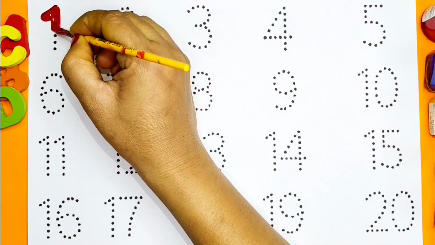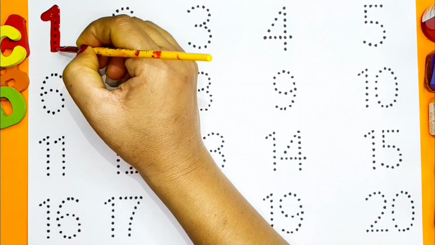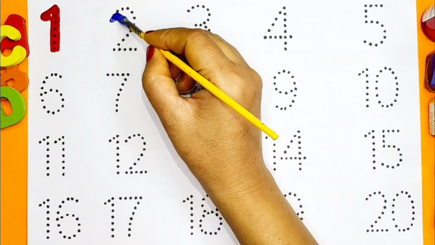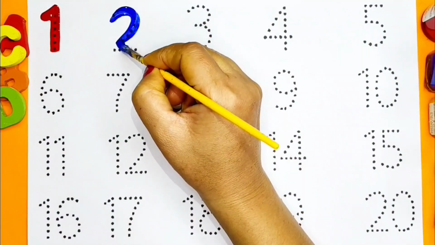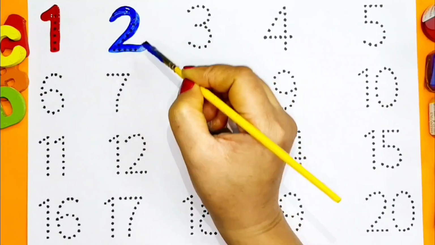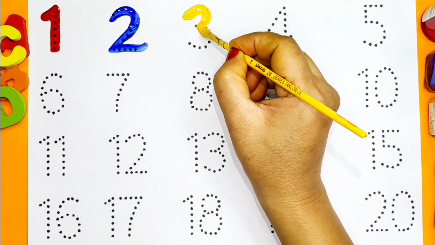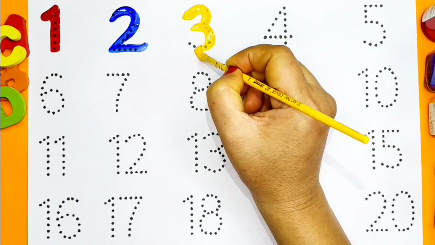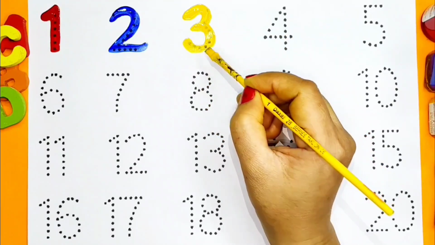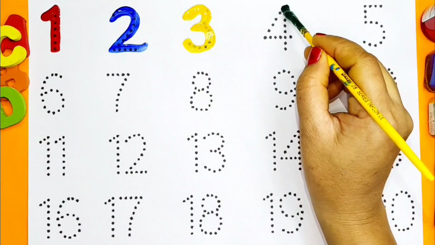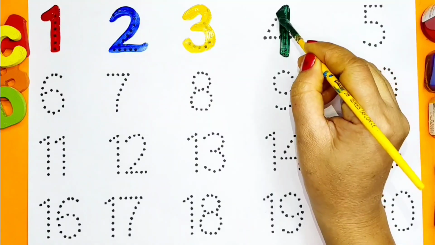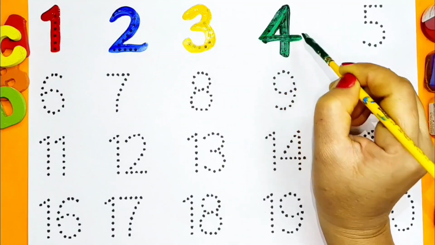Red color. Number 1. Blue color. 2. Yellow color. 3. Dark green color. 4.